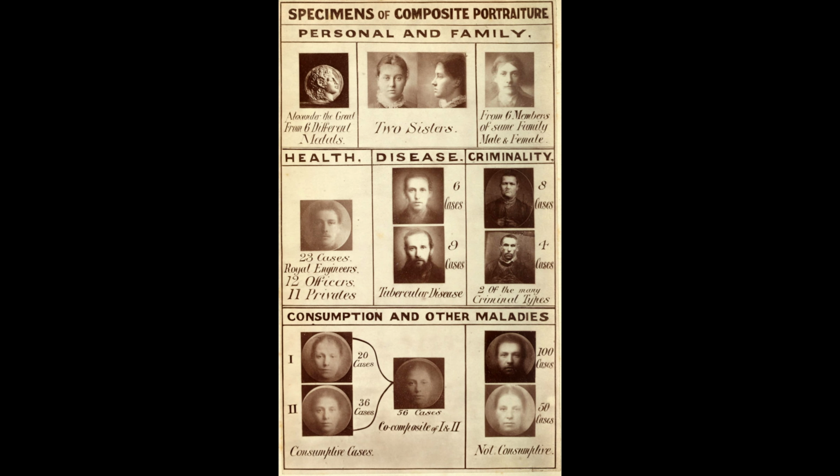To understand this image, we must understand its creator. Francis Galton was born in 1822 in Birmingham, England, into a wealthy and exceptionally gifted family. His grandfather on his mother's side was Erasmus Darwin, the physician-philosopher and grandfather of Charles Darwin himself. Galton and Darwin were therefore cousins, and this family connection would shape Galton's entire intellectual life.